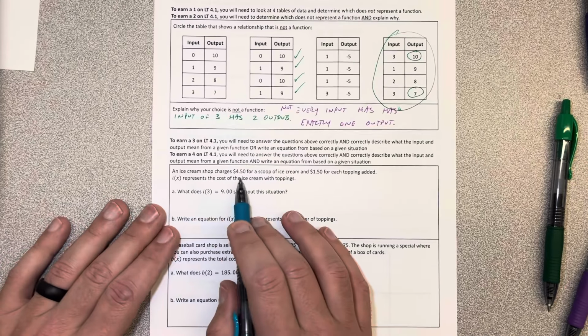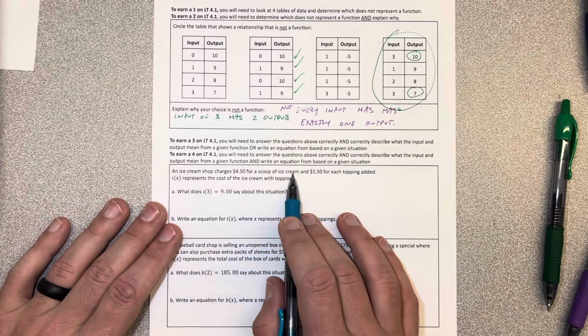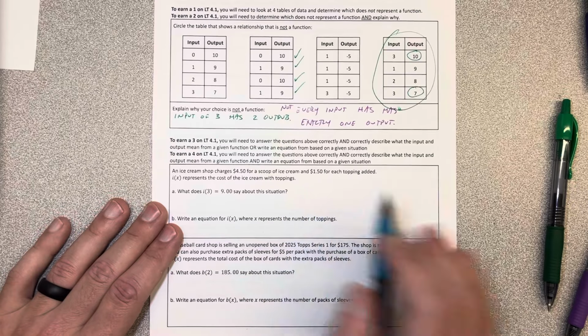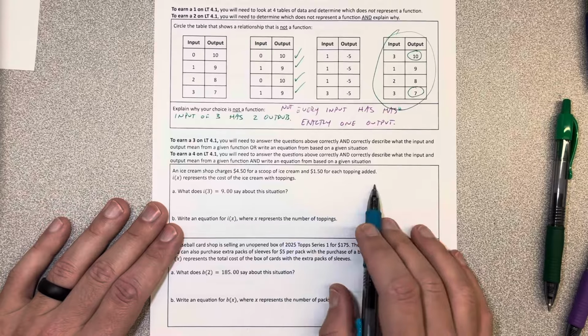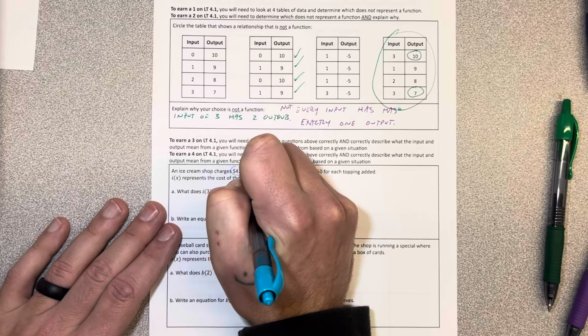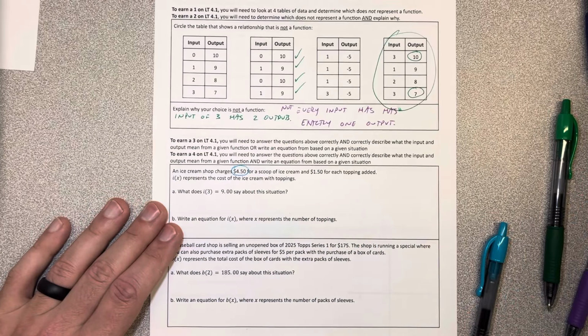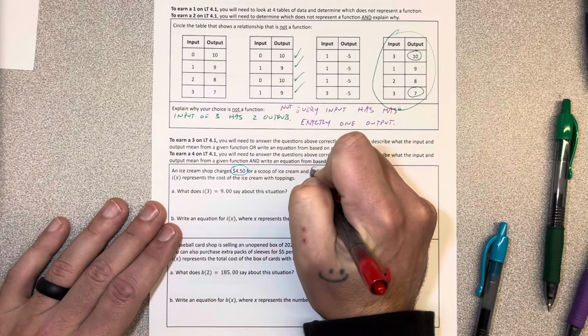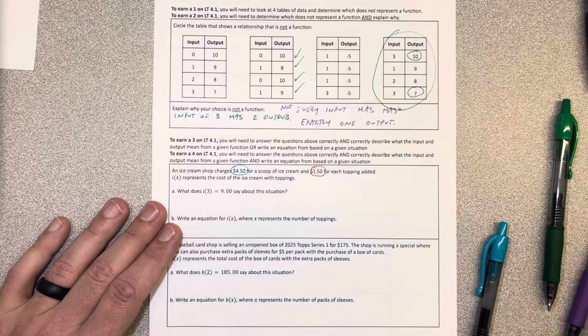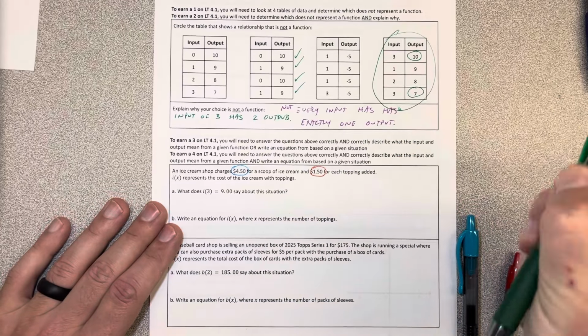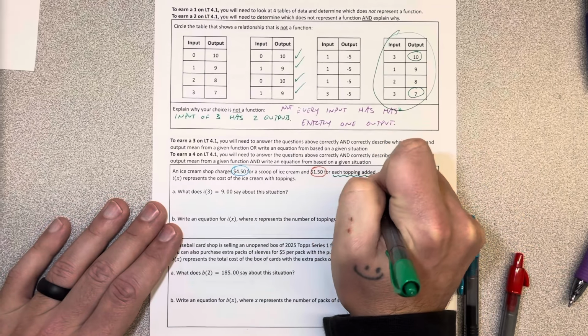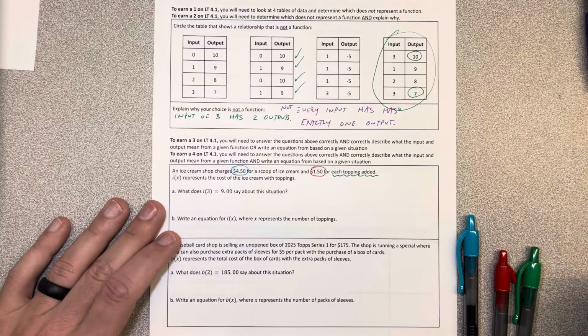So an ice cream shop charges $4.50 for a scoop of ice cream and $1.50 for each topping added beyond that. Okay, so $4.50 for the initial scoop and $1.50 for each additional topping. And we're going to say each additional topping here is going to be in green.